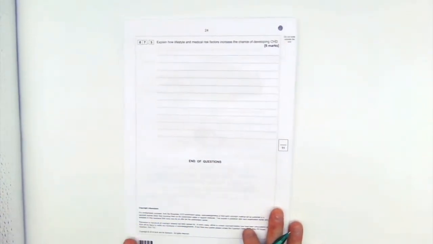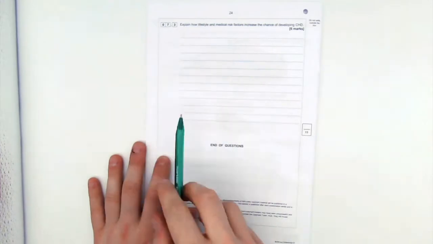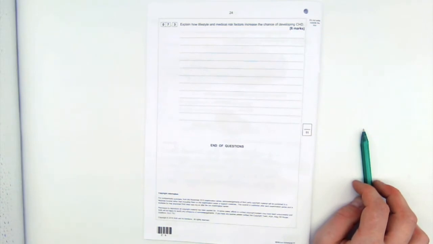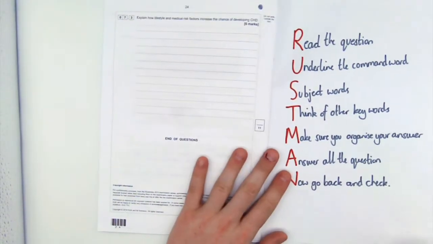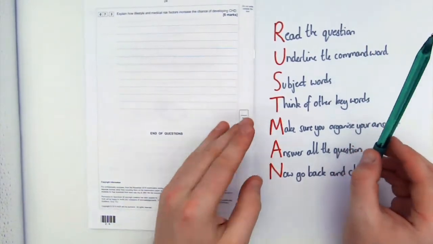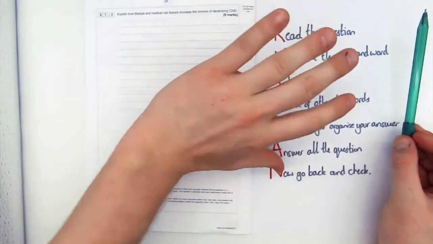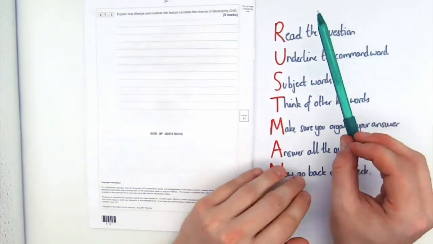The last question is a nice 6-mark question to finish. What a treat. It says, explain how lifestyle and medical risk factors increase the chance of developing coronary heart disease. This is a long answer question, so we're going to use Rustman to answer it. Remember, these are purely advisory. It's not like a step-by-step process. It is in some regards, but it's a little bit more vague than a prescribed plan.